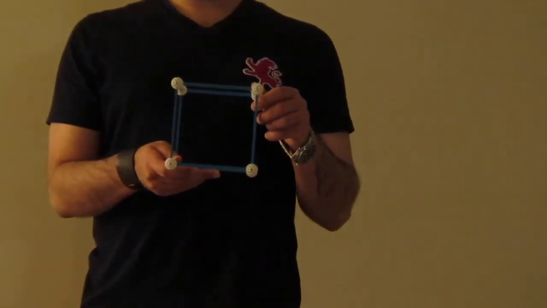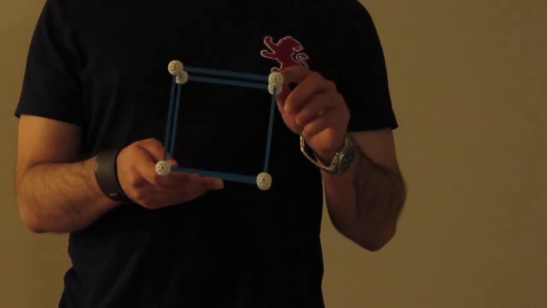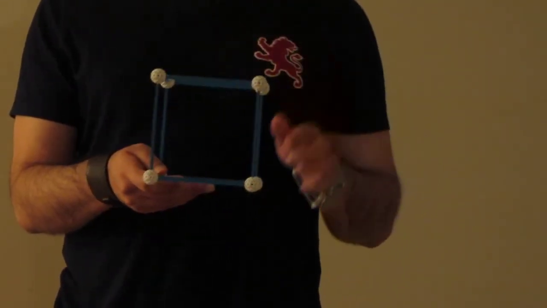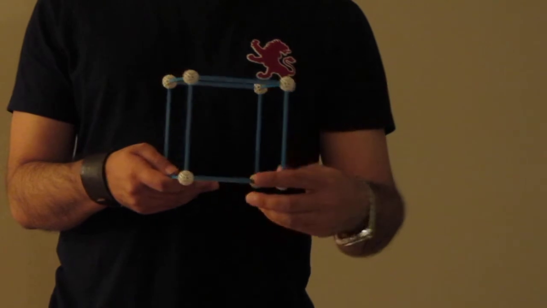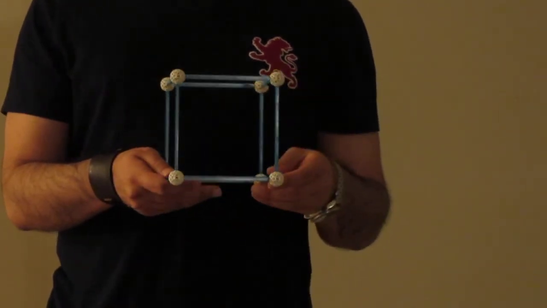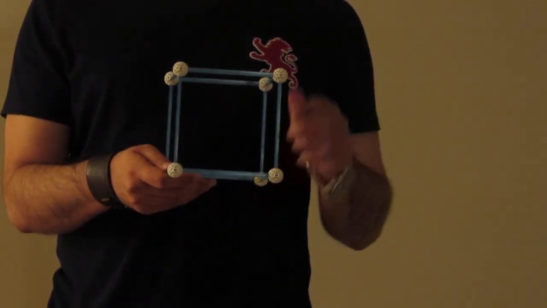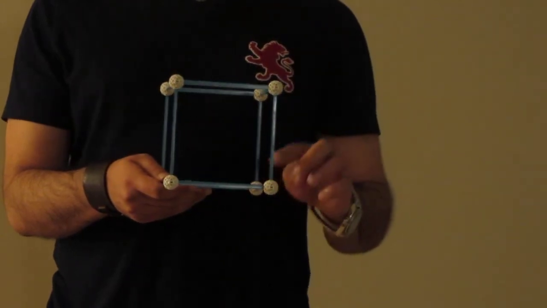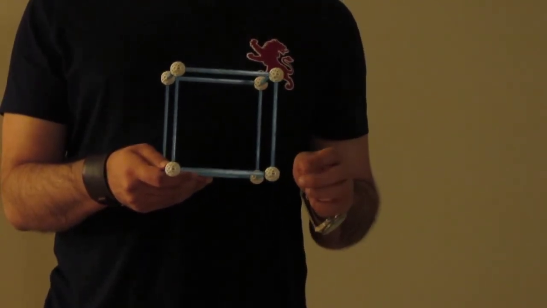For hexahedron or cube, we have 8 vertices, 12 edges, and 6 faces.